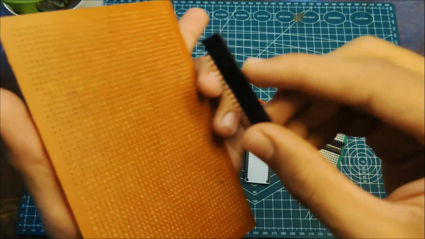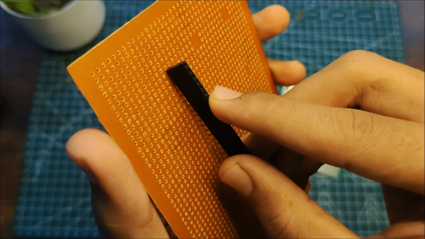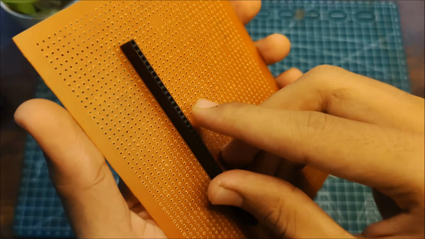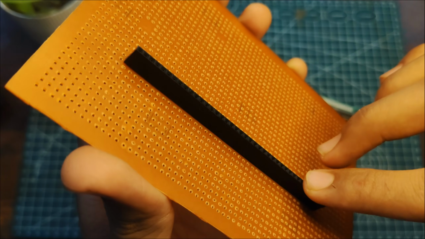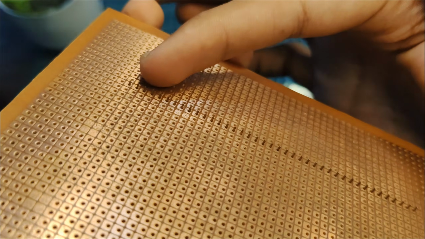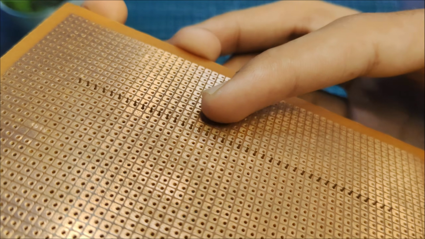Just align it and try to put the shiny part on the lower side so that you can solder on top of it. So this is how we can put the bird stripe on top of our perf board, and we can simply solder all of these extra points that are coming out of it.